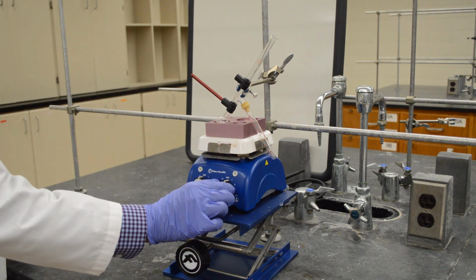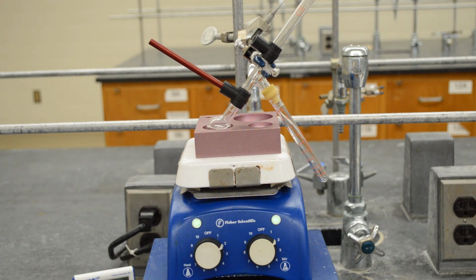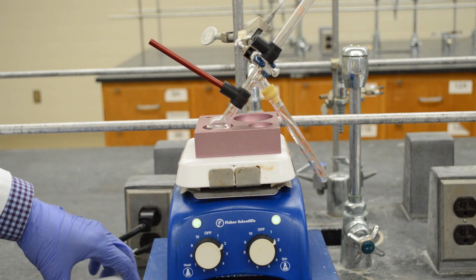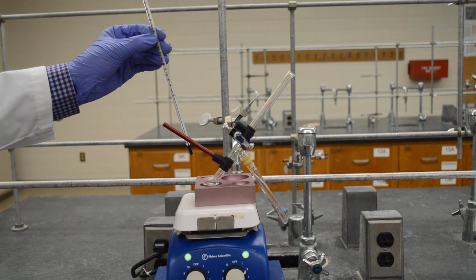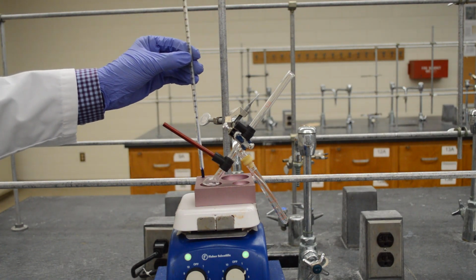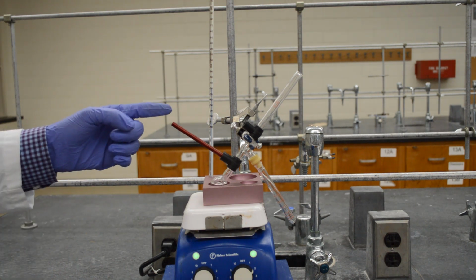I'm going to turn on the stirring and heating. Once it has started boiling, we should turn on the timer. To monitor the temperature, I'm going to place a 220 thermometer on the heating block. The temperature is still at 60.